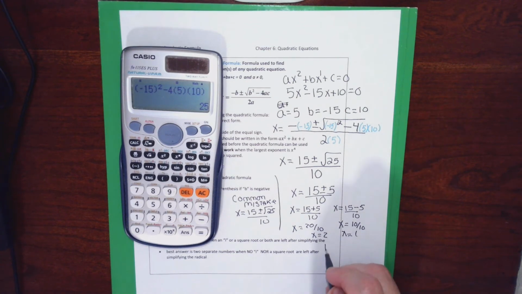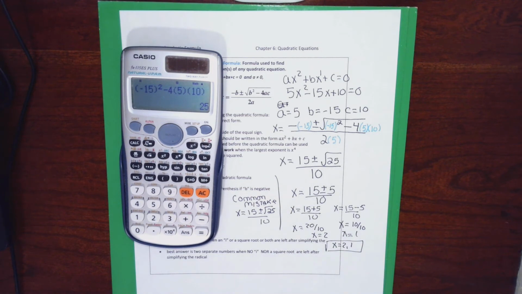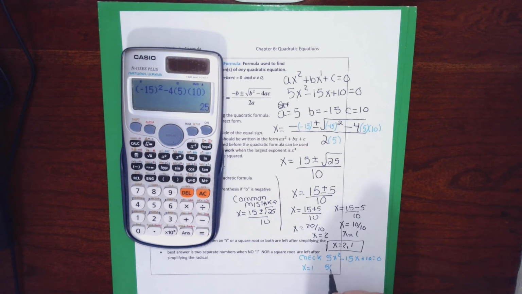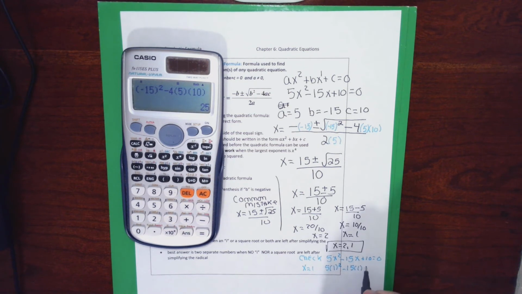I claim that these are the two answers, and of course, anytime I solve a problem that has an equal sign, I can check. So let me go ahead and check both of these just because it's the first version. And then I'll go back and show you a common mistake and show you that that doesn't check. And then maybe I'll do a problem that has the potential for that same common mistake. So I'm going to first check x equal to 1 and see if 5 times 1 squared minus 15 times 1 plus 10 equals 0.